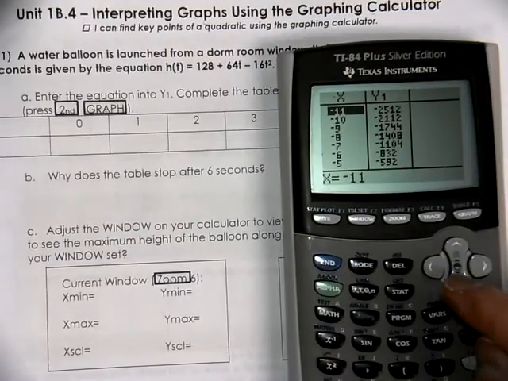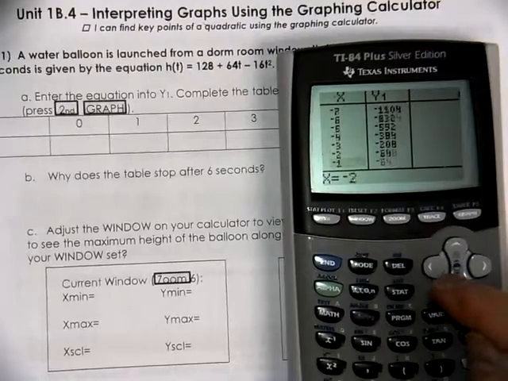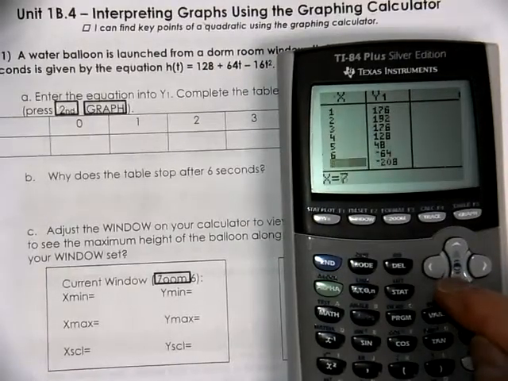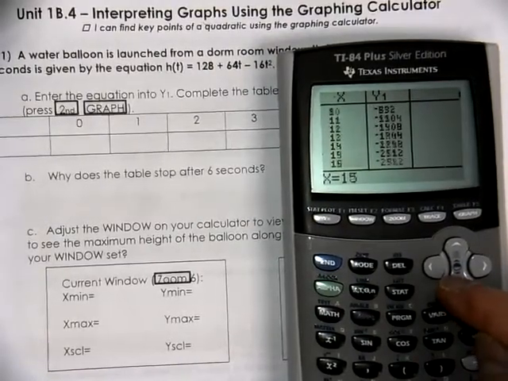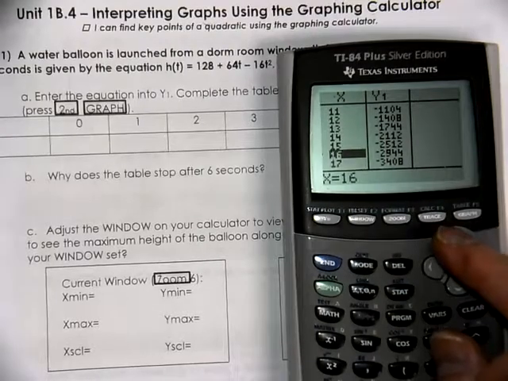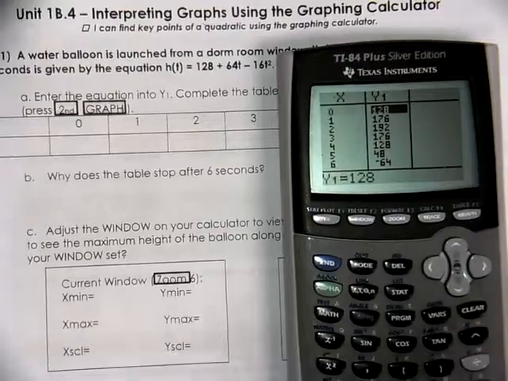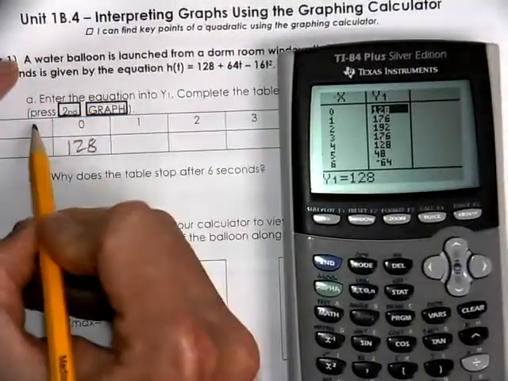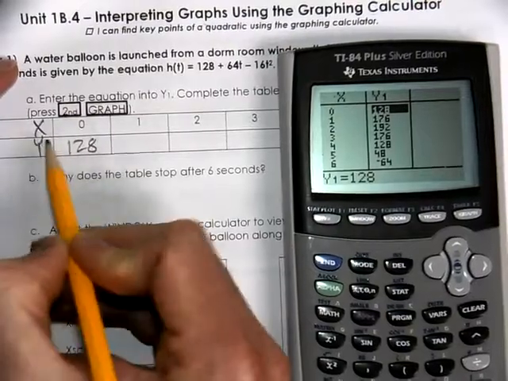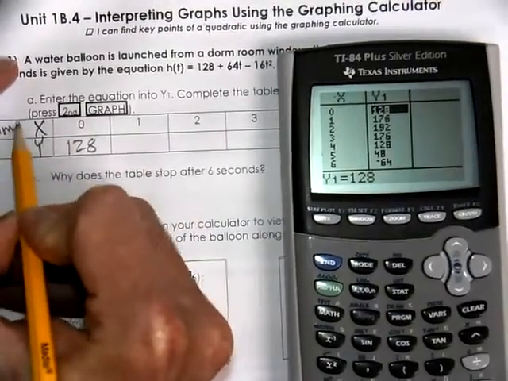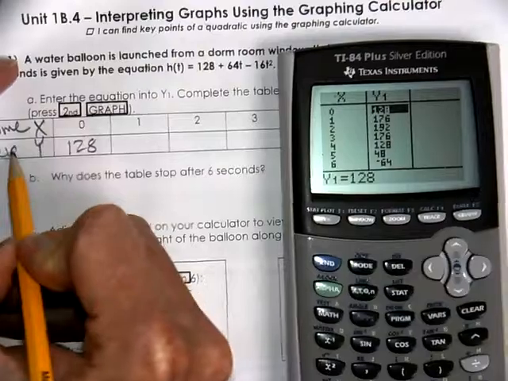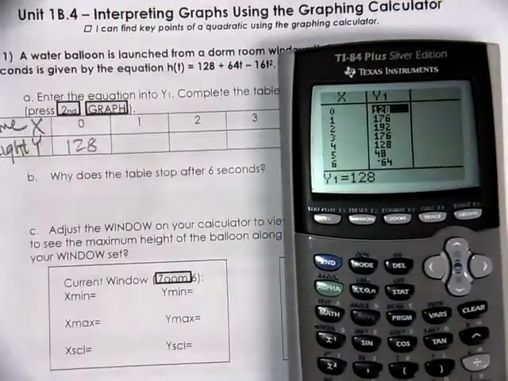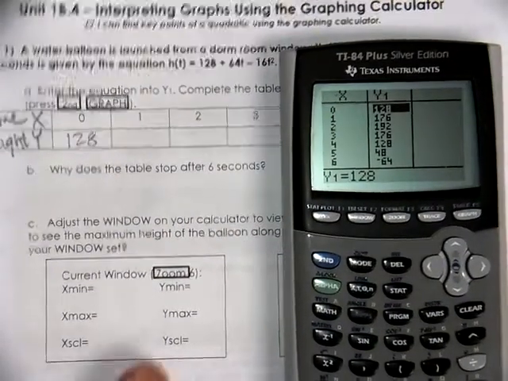And you can scroll up and you can see what happens when x is negative. We don't really care about negative time. You just scroll down. You can go as far as you want to. It's all the values that type in. So what we're looking for is where x is 0, which is 128. This is x, this is y, this is your time, and this is the height of the water balloon.